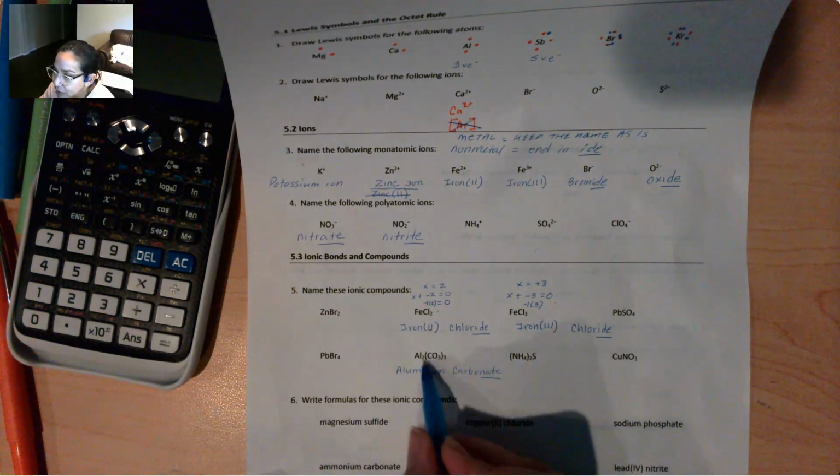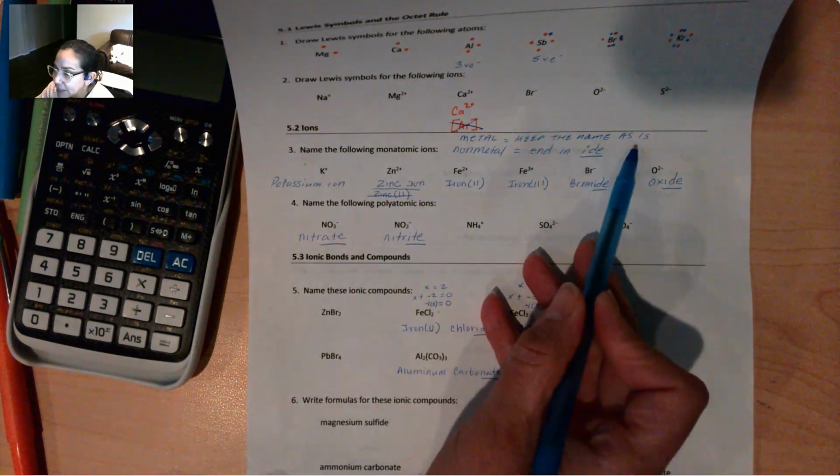And nothing else. Okay, notice that the carbonate ends in -ate. And then aluminum, I just left it as is because it is a metal. So this is my metal. I'm not going to change it. Keep the same name. Keep it as is.